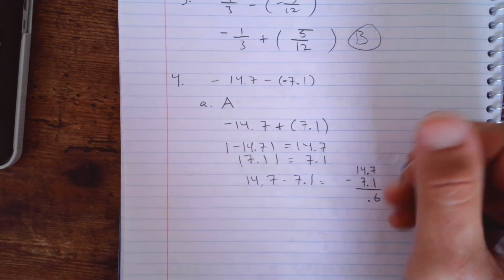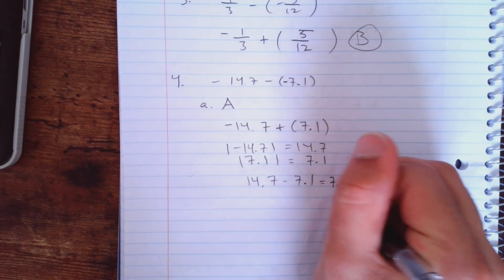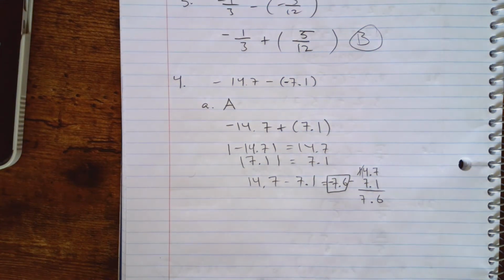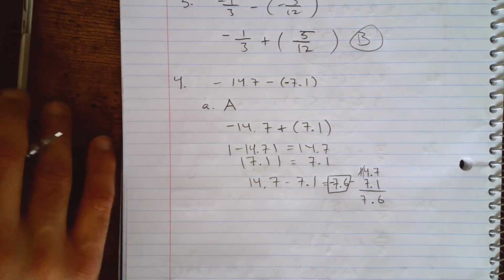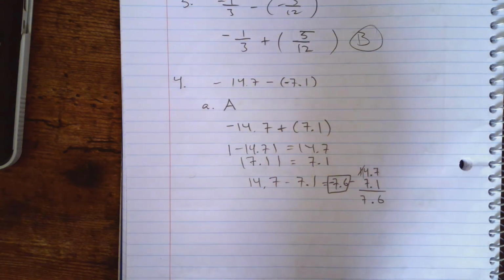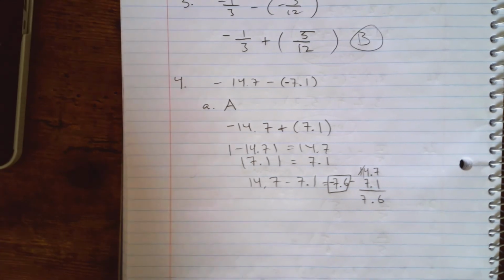Okay, nice. 14, okay, 7.6, and we decided that it was negative, so our answer is negative 7.6. Any questions? Good. Alright, you ready to move on to the next problem?